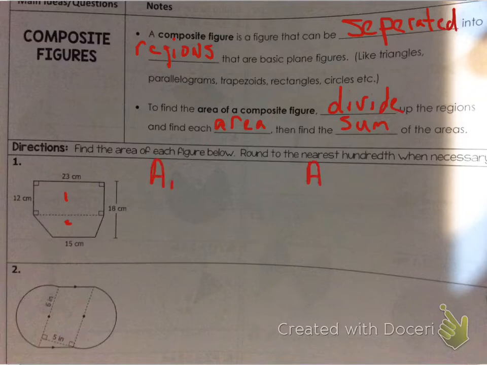Region 2, I'm going to put here. So what you should be able to see is in region 1, that's a rectangle. So that rectangle right there, you just need to say base times height. So there you would say 12 times 23, multiply those, and you should get 276.